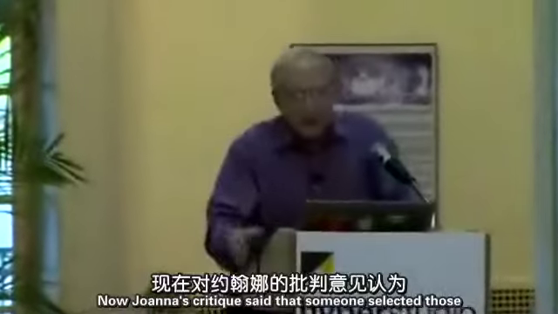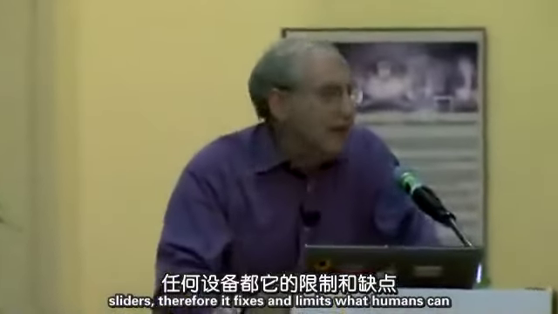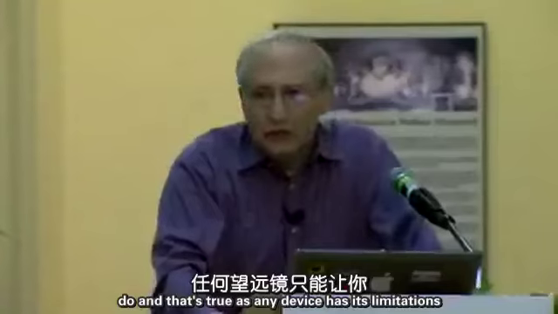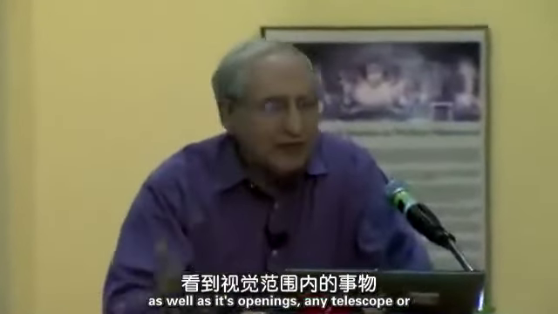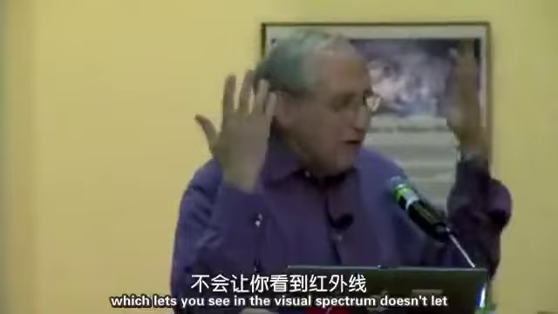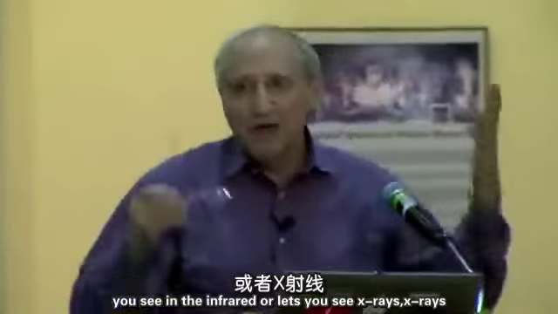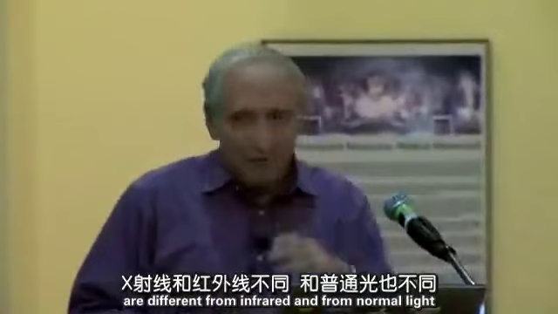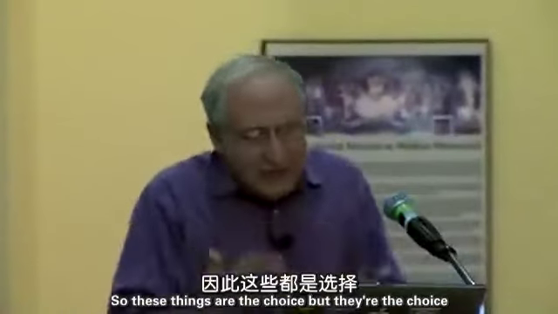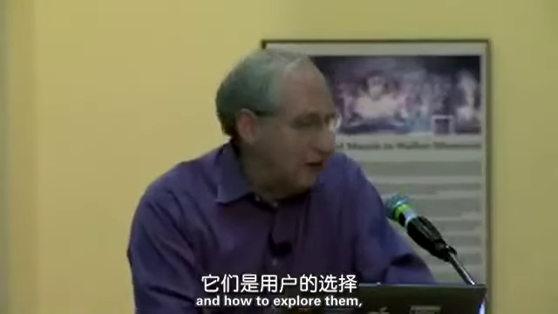Now, Joanna's critique says someone selected those sliders, and therefore it fixes and limits what users can do, and that's always true. Any device has its limitations as well as its openings. Any telescope which lets you see in the visual spectrum doesn't let you see in the infrared or see X-rays. X-rays are different from infrared and from normal light. So these things are a choice, but they're the choice of the user as to which data items to take a look at and how to explore them.